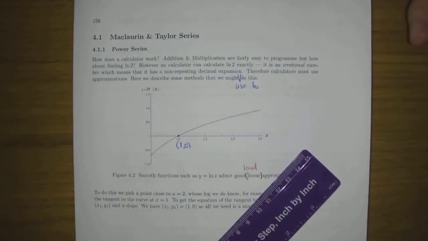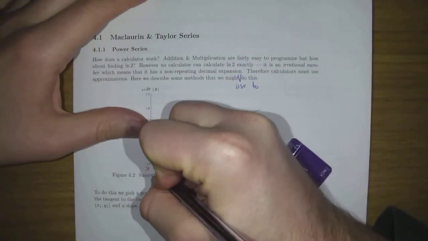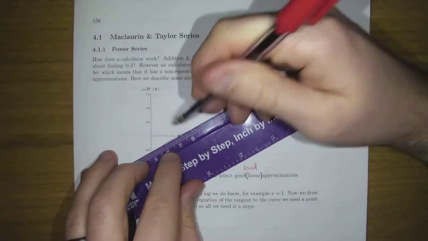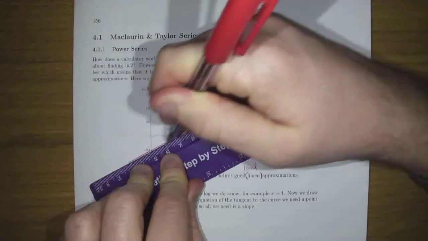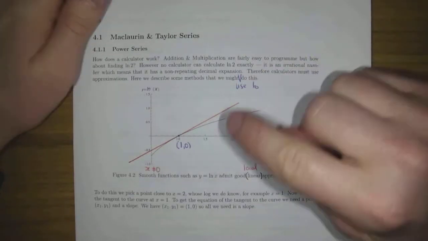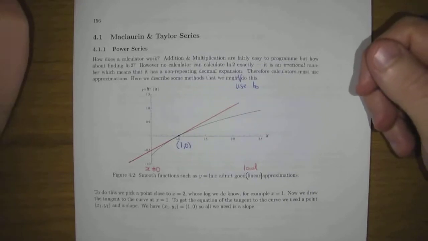The issue here is that this is not x equal to 0, it's just a small point. I don't know why I changed the graph. Just draw the line. Okay, so this, of course, is local to this point.